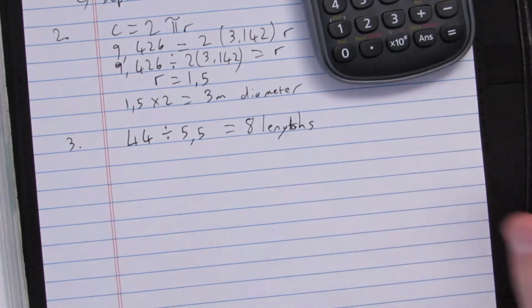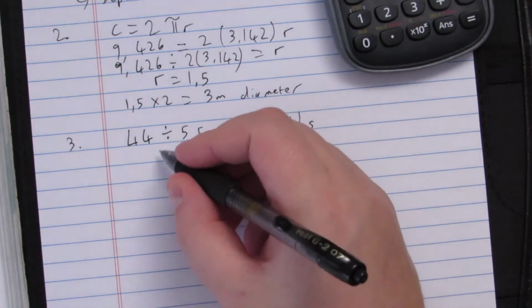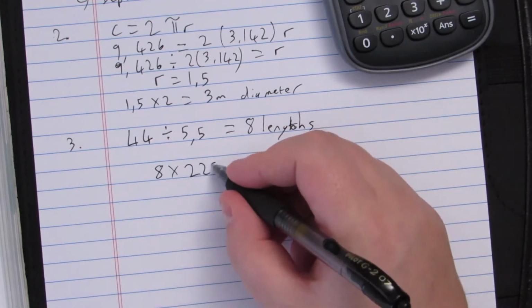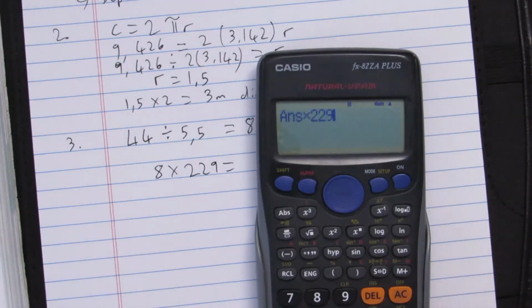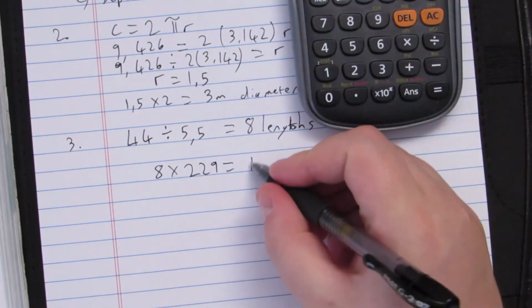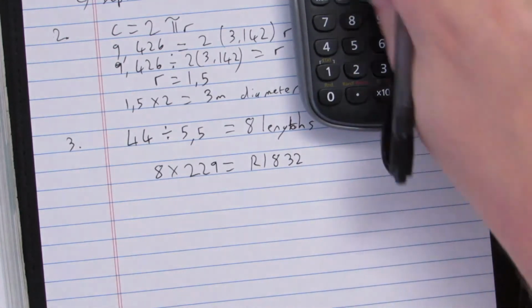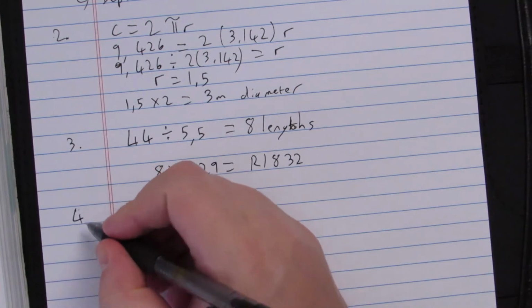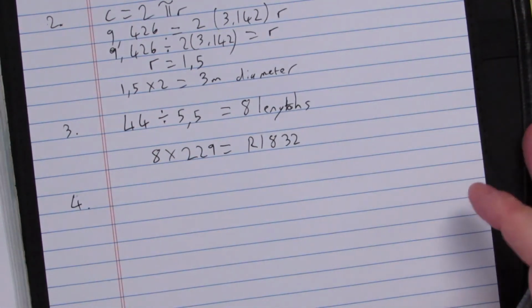I seem to have a problem with spelling the word lengths, but anyway. Okay, I need 8 lengths. So this is simple enough. 8 times 229 Rand will give me 1,832 Rand for the pipe required. Fairly simple.